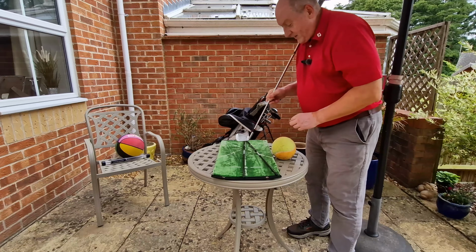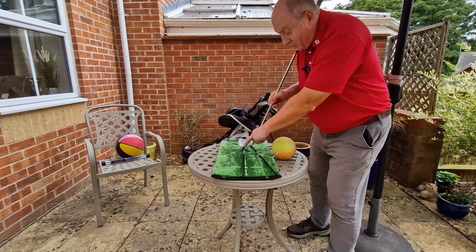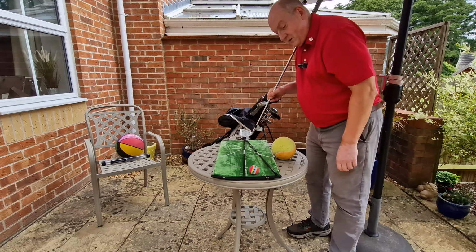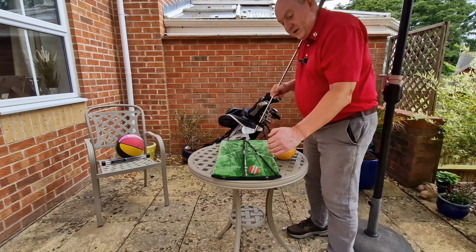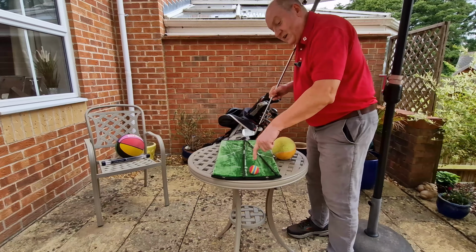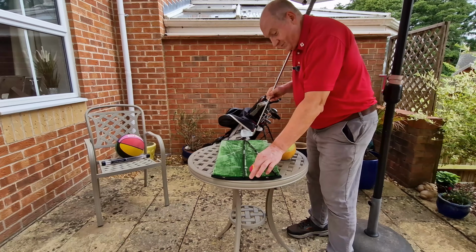So in this case, as I'm swinging this way and the club face is pointing that way, the ball would actually set off in about that direction. It's about 75 to 80% in favor of the face, so roughly in that direction.